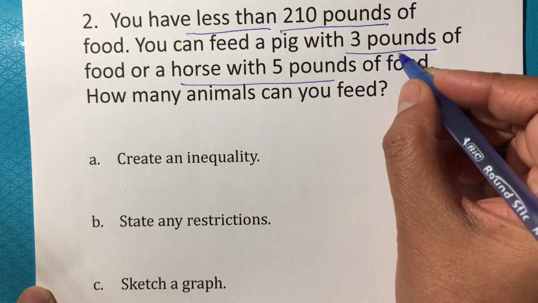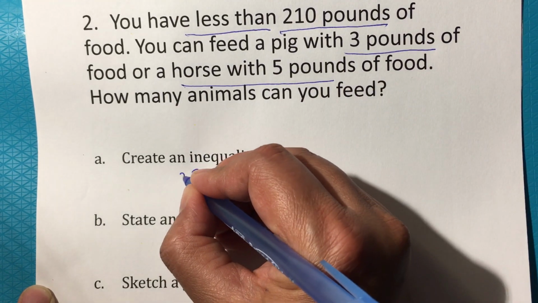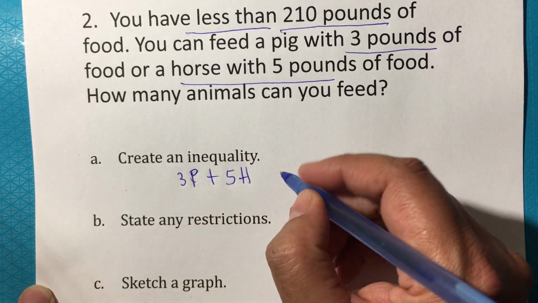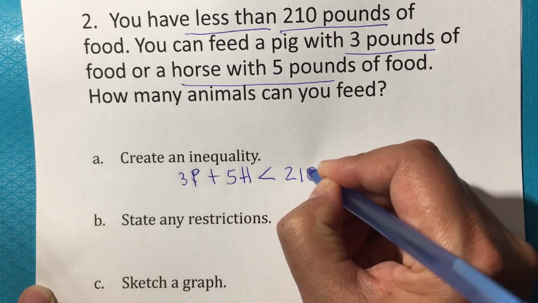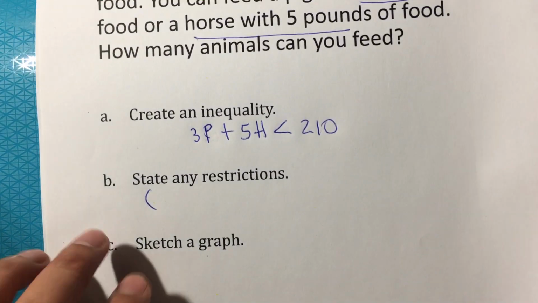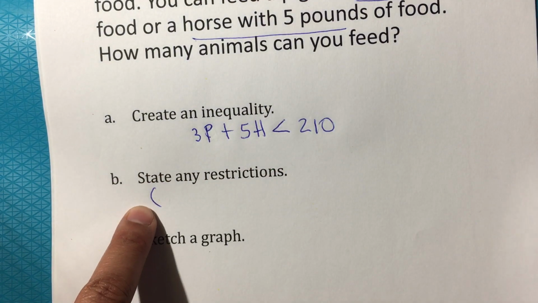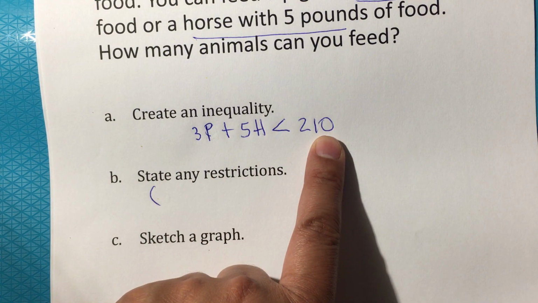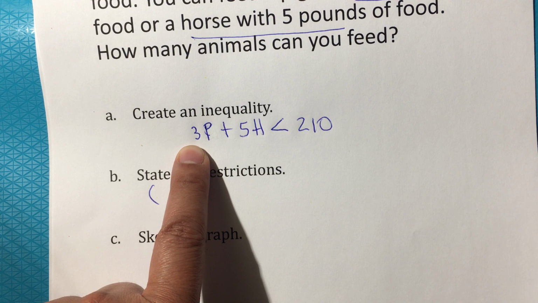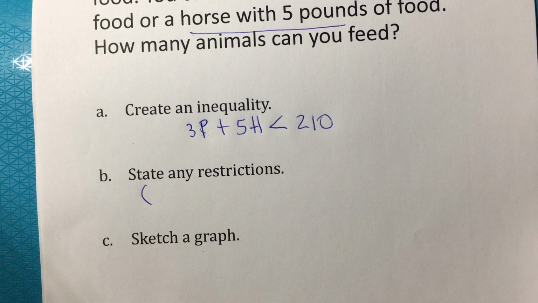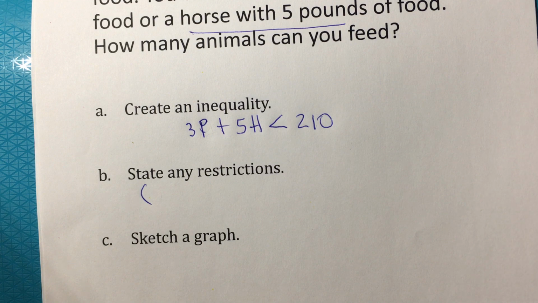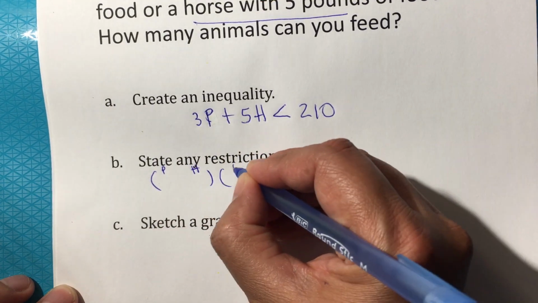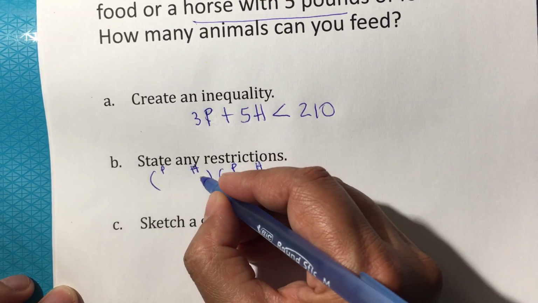And so in here, it says the pigs are fed with 3 pounds. The horses are fed with 5 pounds. And you have less than 210. And it says how many animals can you feed? Well, to find out, we need to divide the number of pounds by the number of pounds that each animal eats to see how many I'm able to feed of each, the pigs and the horses. So let's say that these are pigs and horses.